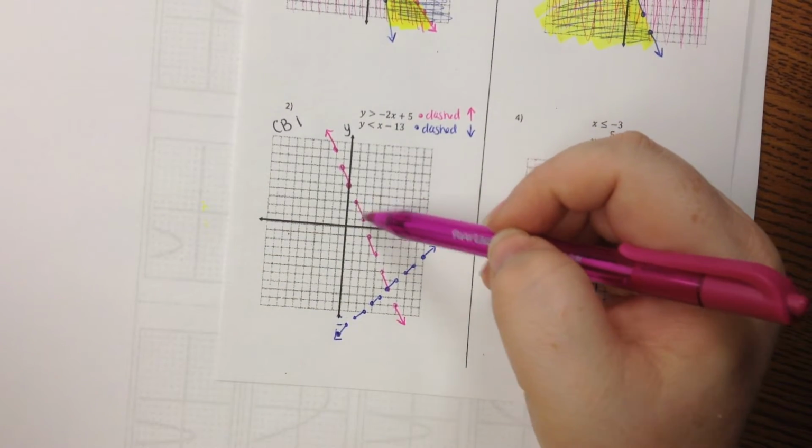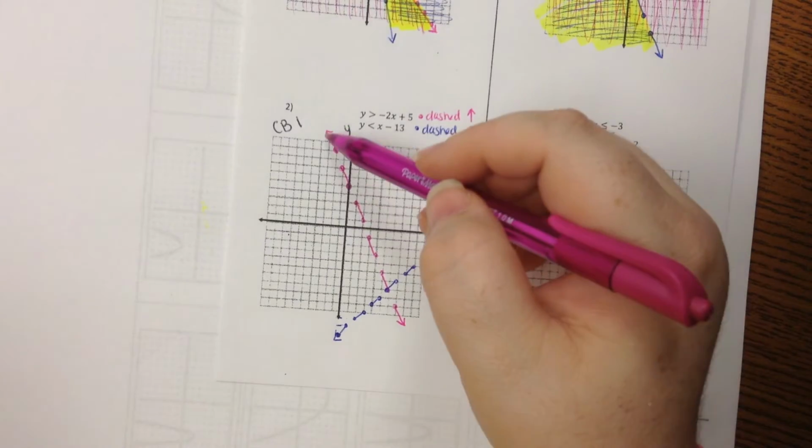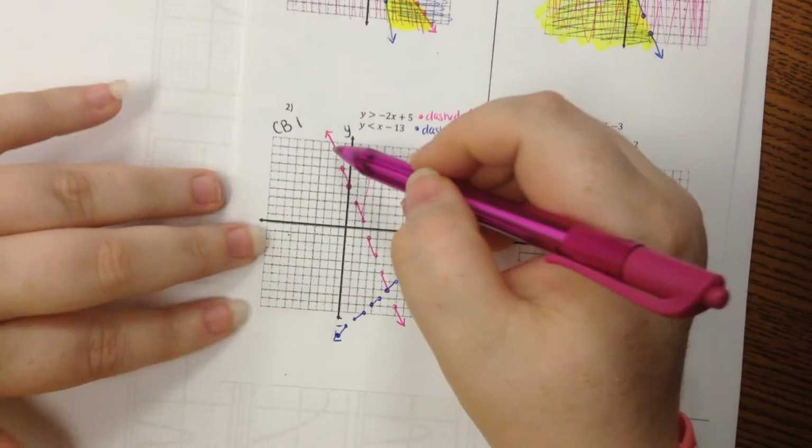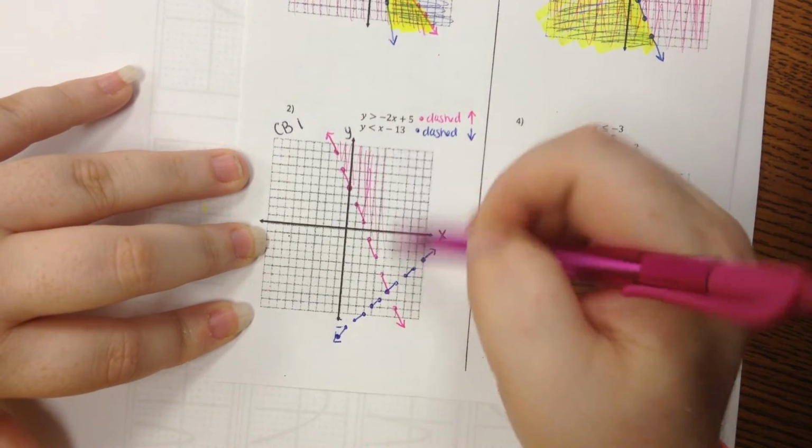So again, back to the pink. I'm going to take any point on here. I'm going to shade up. So any point on this pink, I'll just shade up. So this tells us that this half of the graph is shaded. So I'm shading this part right here.